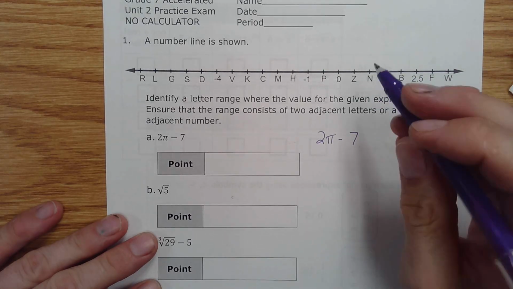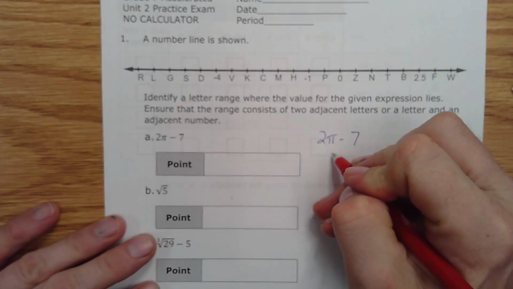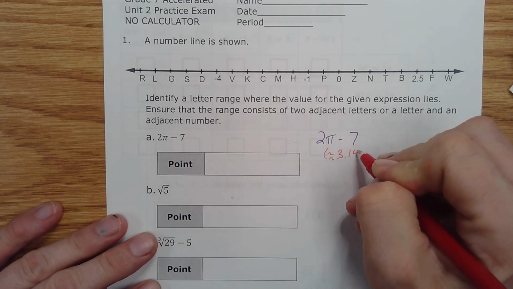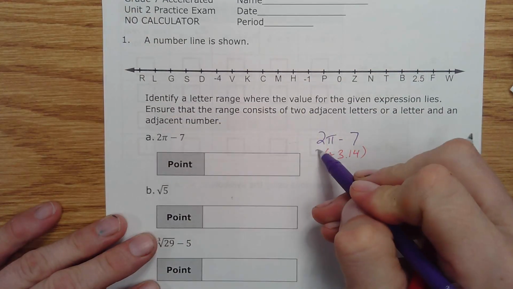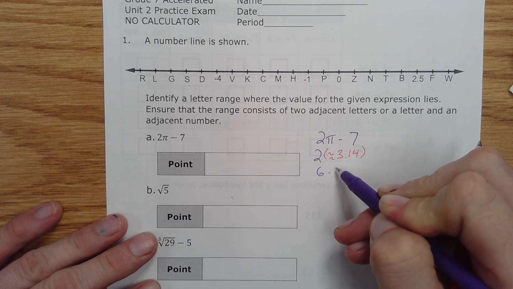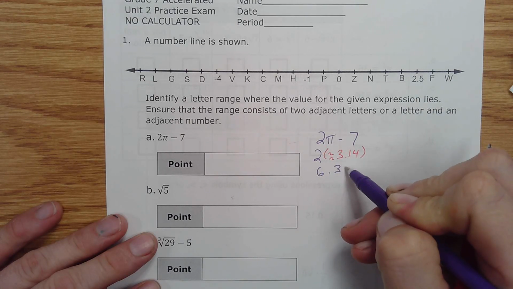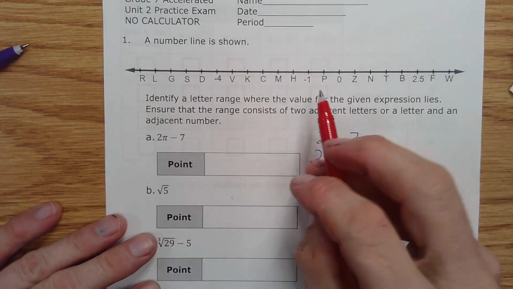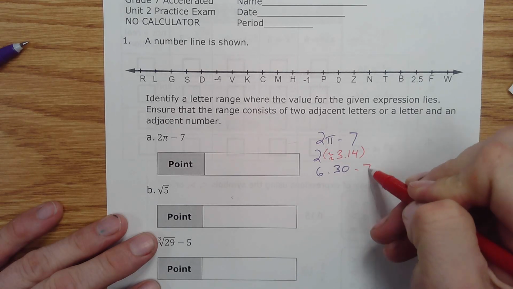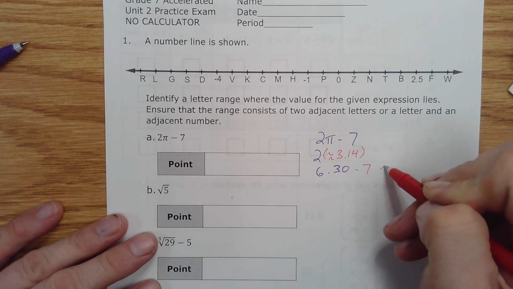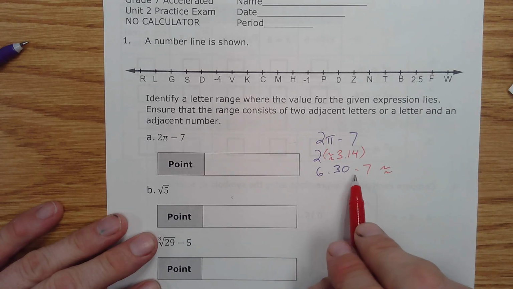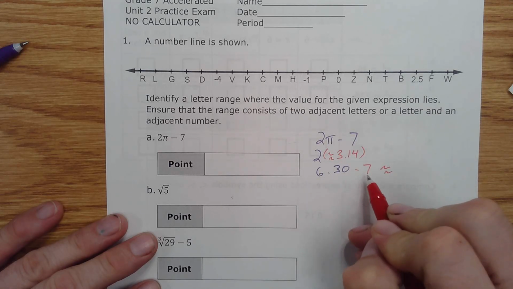You know here that pi is about 3.14, and if we multiply that by 2, we get about 6.3. It's well beyond the scale of being able to look on here. And then it's going to be minus 7, so this is about 6.3 minus 7.